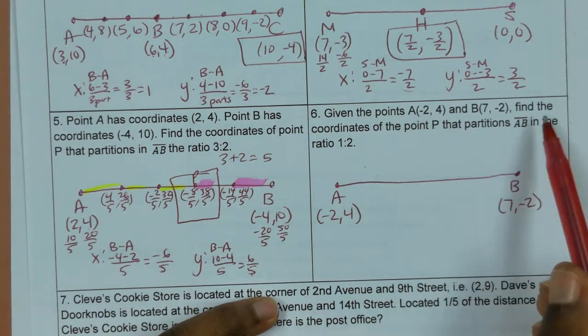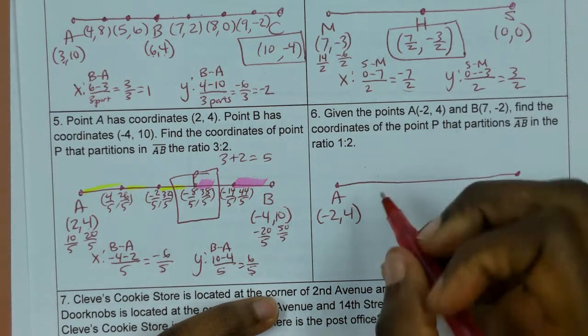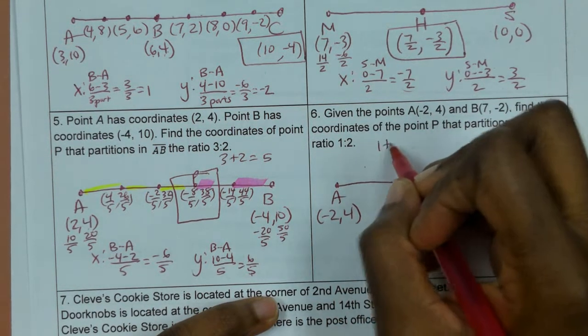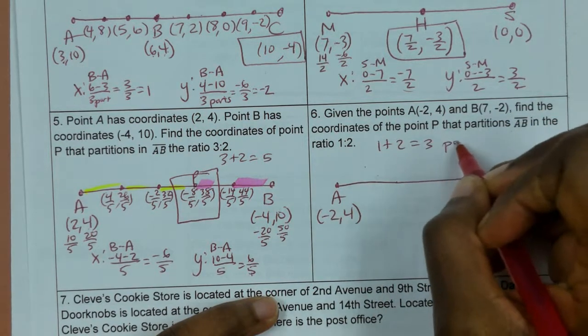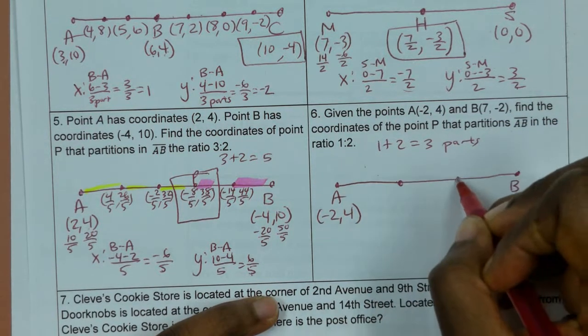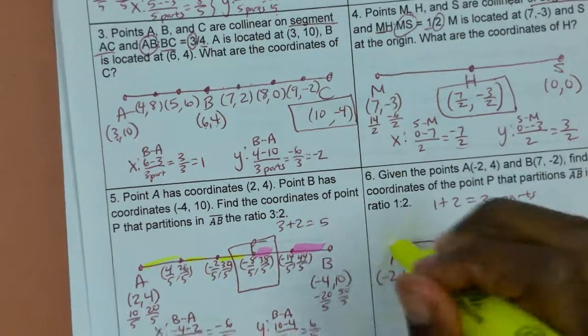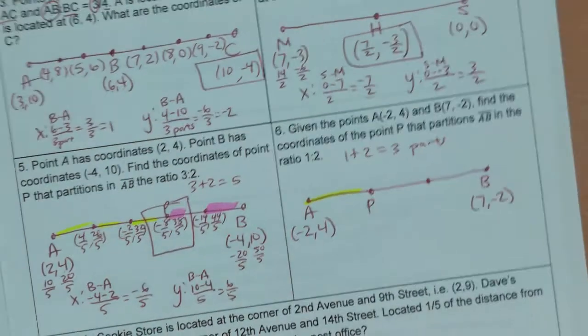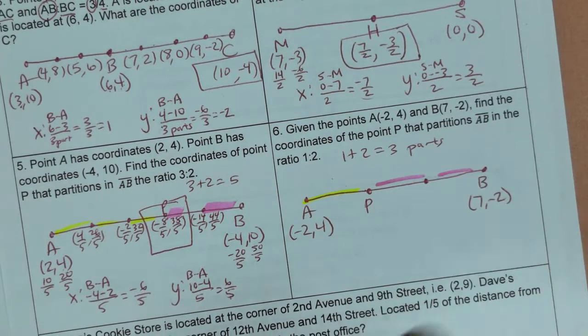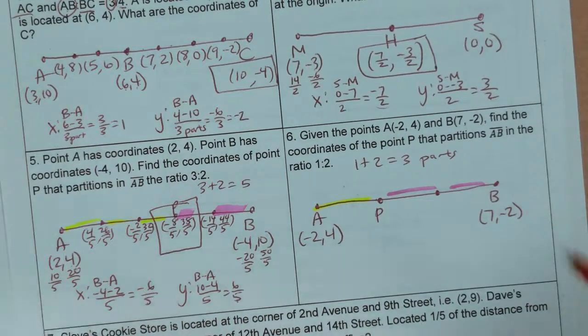Okay, so A and B, -2. Okay, so we have this. And find the point P that partitions it into a 1 to 2 ratio. So 1 part and 2 parts is going to be 3 parts. And P is going to be closer to A because it's 2 parts. 1 part before P and 2 parts after.